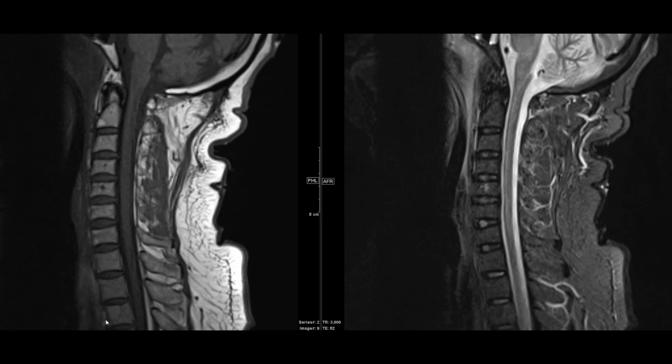Similarly, in the upper thoracic spine, you see an area that's T1 hyperintense here, but suppresses fully. You don't see anything on the STIR, so it's nothing really to worry about there.